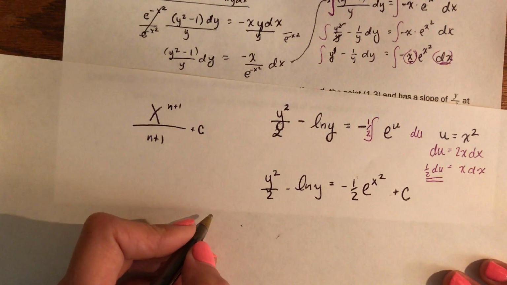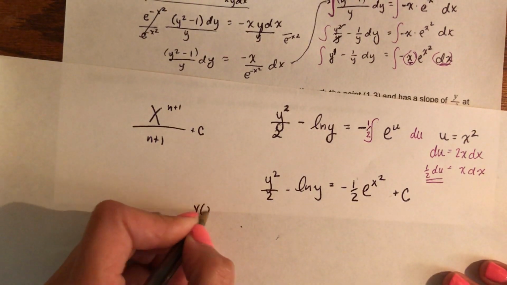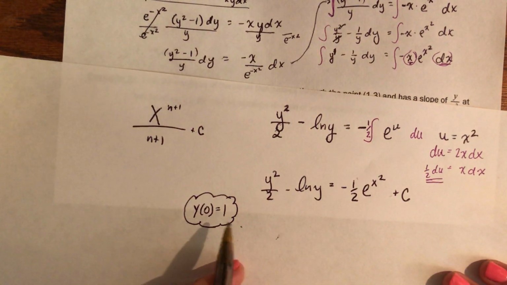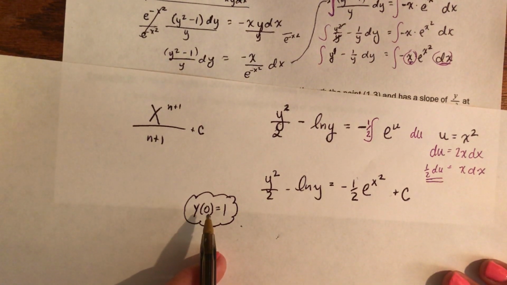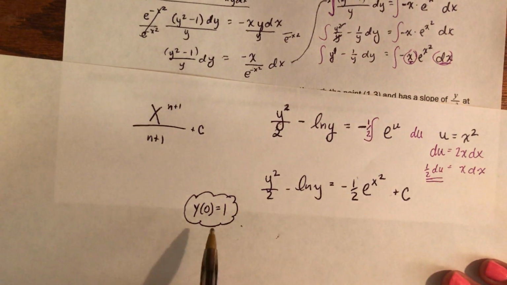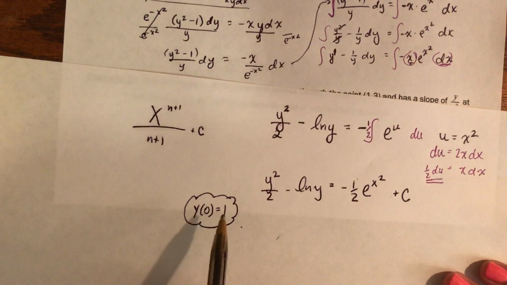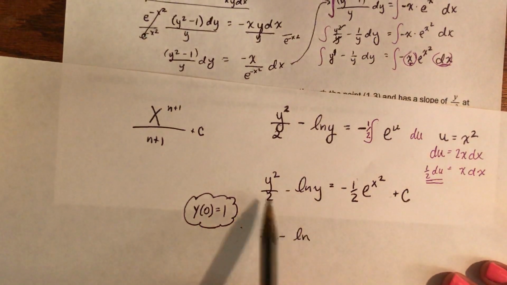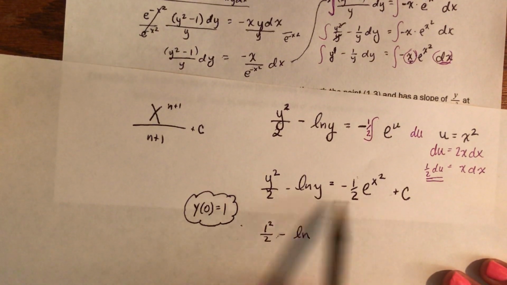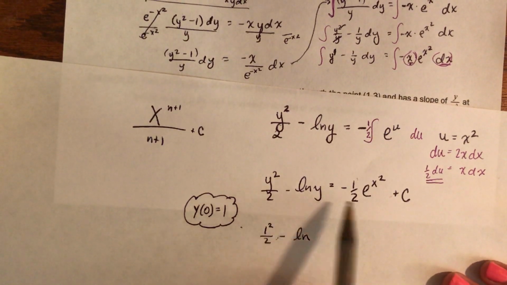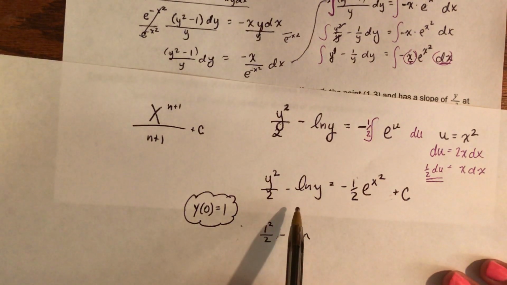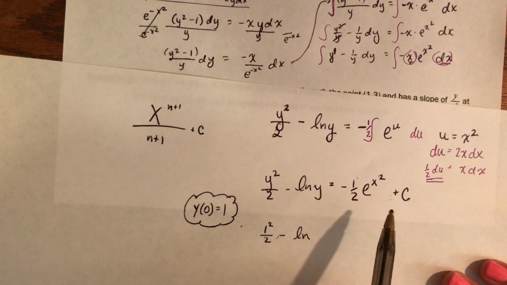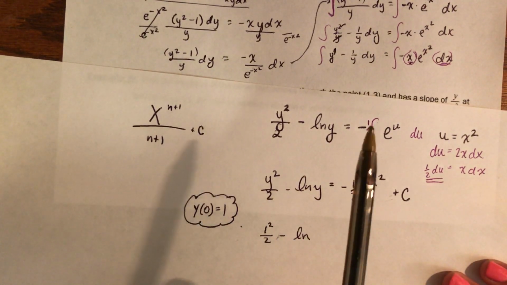But we need to have the particular, the specific solution. And remember, this was our initial condition. Y of 0 equals 1. So wherever you see an x, you're plugging in 0. Wherever you see a y, right, you're plugging in 1. Okay, so this becomes 1 squared over 2. And again, if you notice, this is our general solution. So you don't really have to solve for y. Like, you don't need to. This is a totally acceptable general solution. Unless it asks for you in terms of y, don't go through the trouble of isolating y, right? Because that looks like a lot of work, like you noticed in example 1.